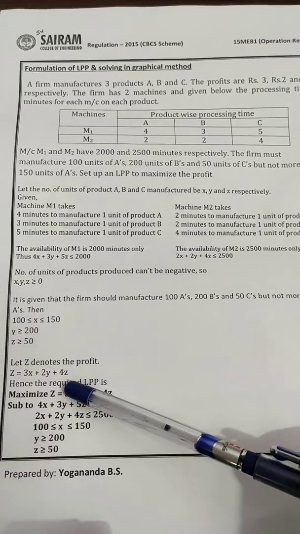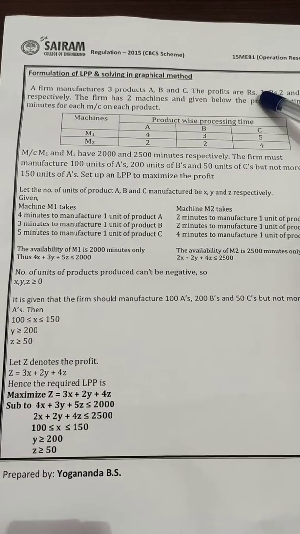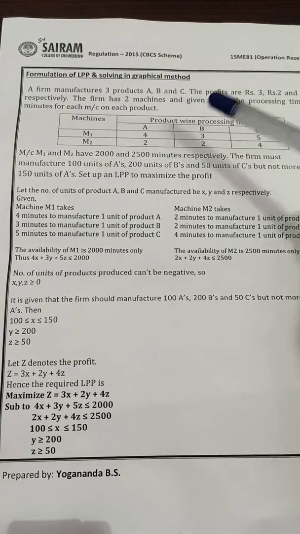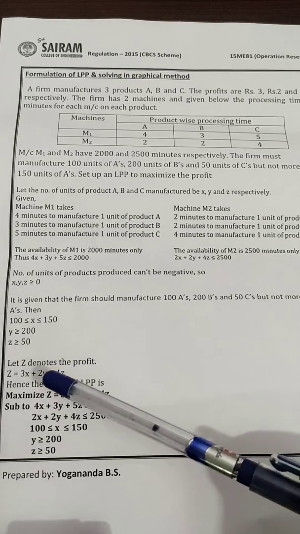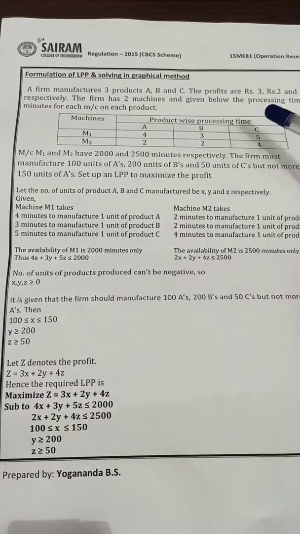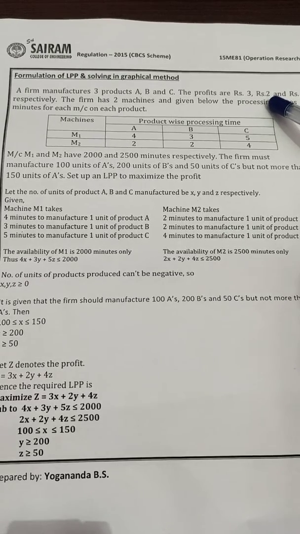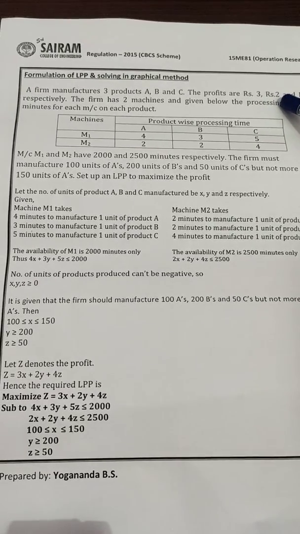1 unit of product A will get me a profit of 3 rupees. So from selling X units of product A, I am getting the profit of 3x. Similarly, by selling 1 unit of product B, we are getting the profit of 2 rupees.